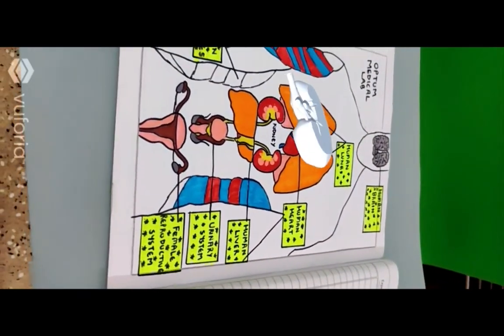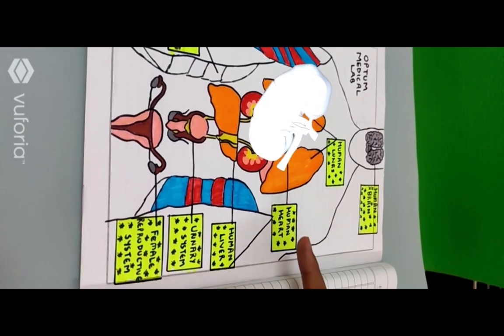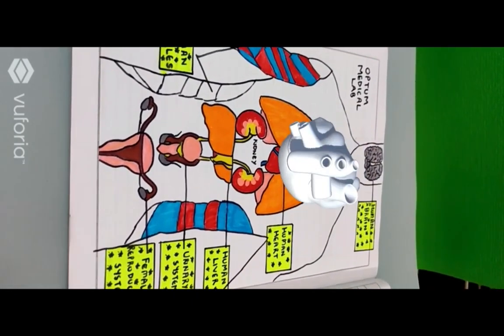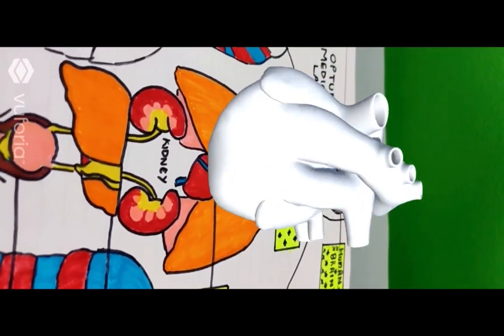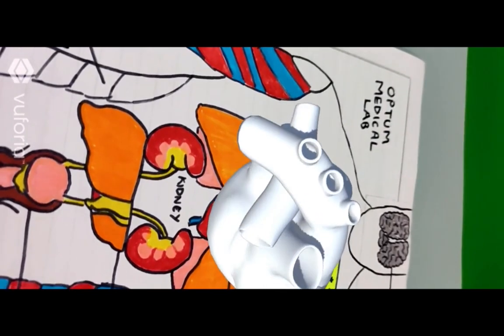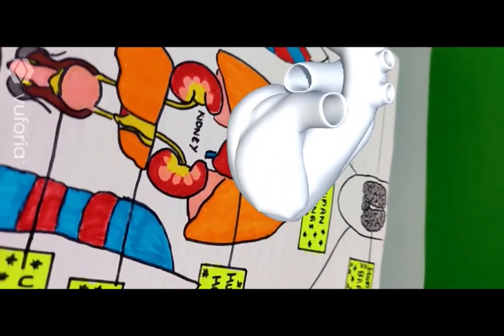Right here we can see that it's just a matter of your selection. You touch the human heart, and here we have a rotating model. You don't even have to move. All you can do is just look at the specific details, all the muscle areas, and all the details are available at the palm of your hands.